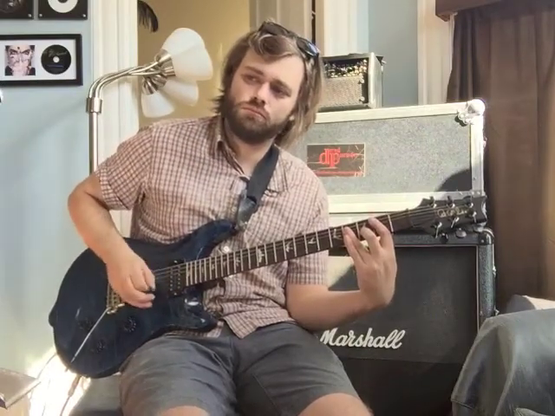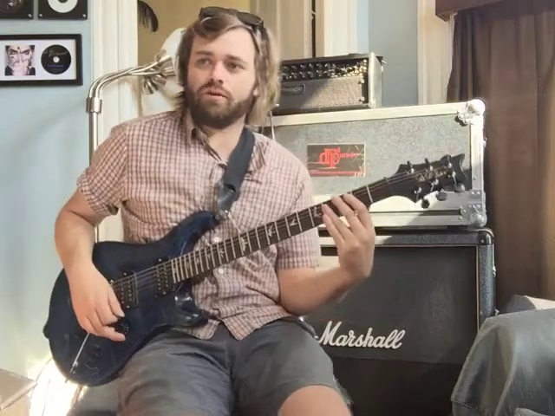Alright, and then we do the pre-chorus again, but instead of going with the clean tone, we're going to switch to a dirty tone and go to, I'm just going to call it the chorus of this section of the song. So let's look at just the first 4 bars that we have here. It sounds like this.